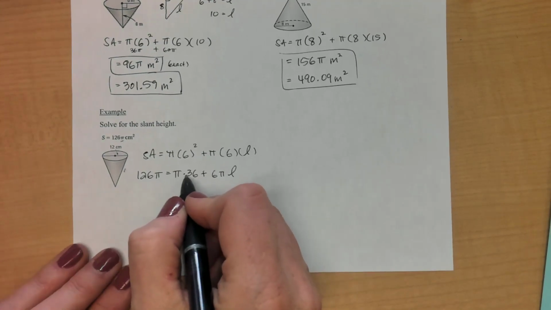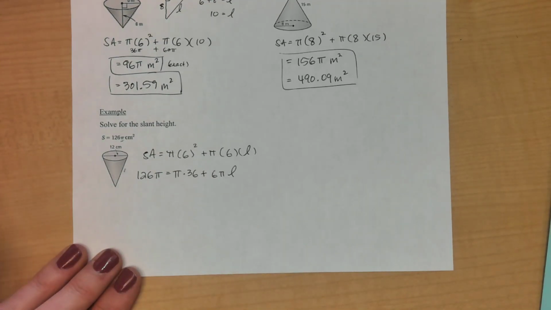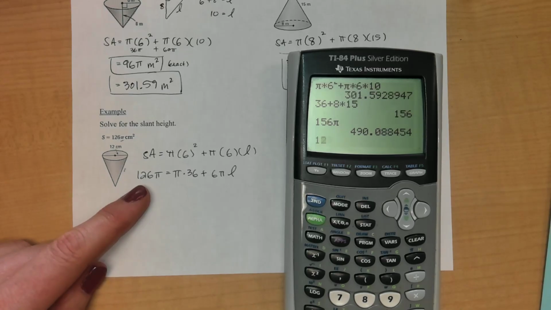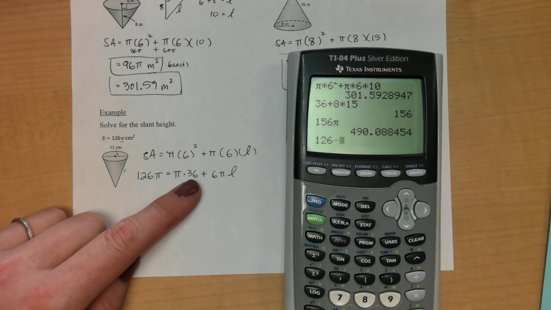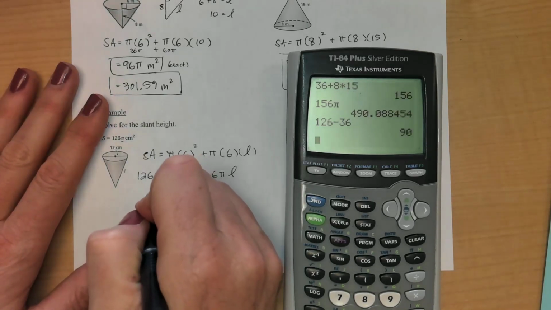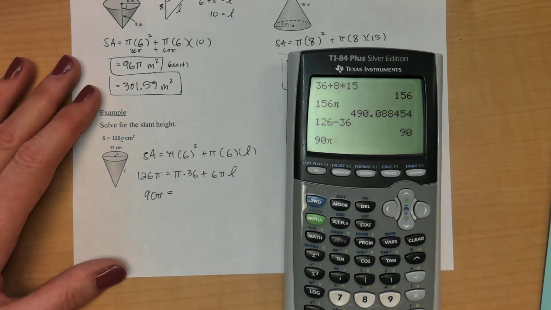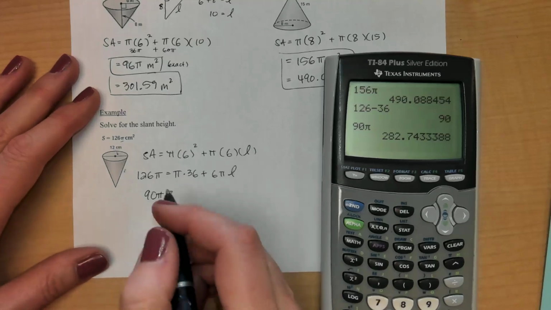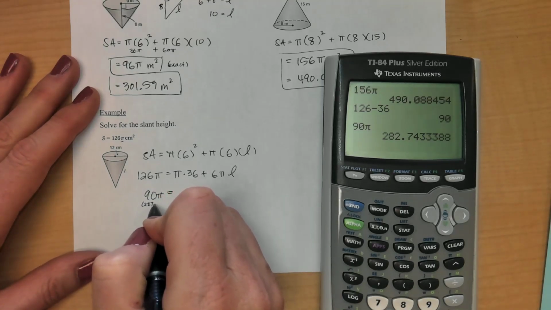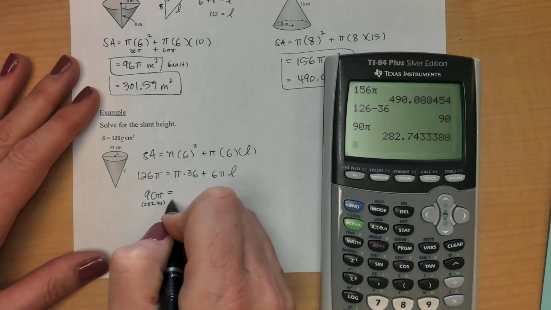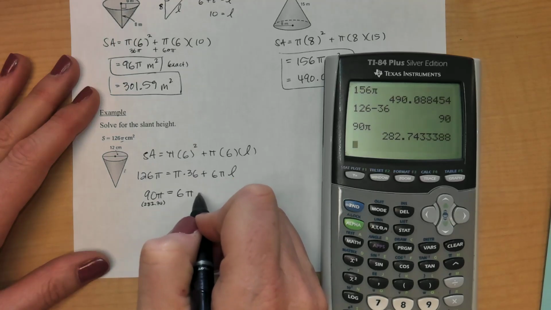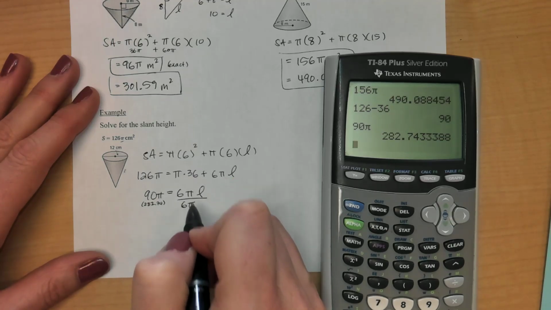And this is just a decimal that I can subtract off to the other side. So if I have 126 pi's and I subtract 36 pi's, I would have 90 pi over here. Or if you had the decimal, yours would be about 282.74. And then that would be left with 6 pi L, and you would be dividing by 6 pi.